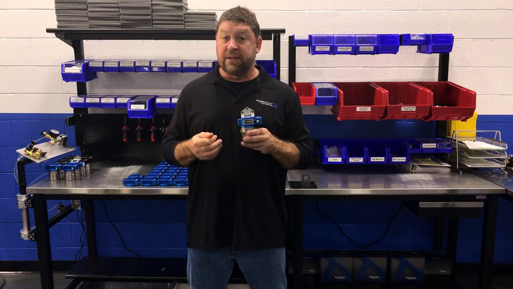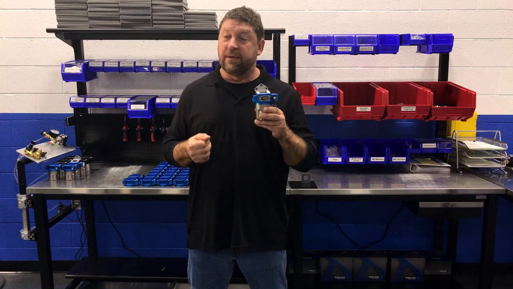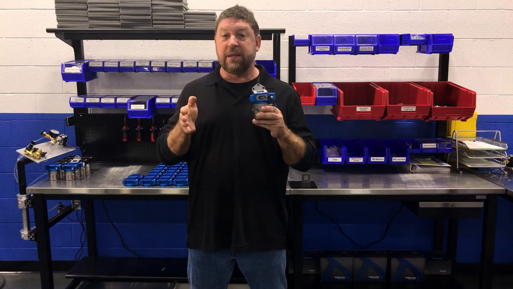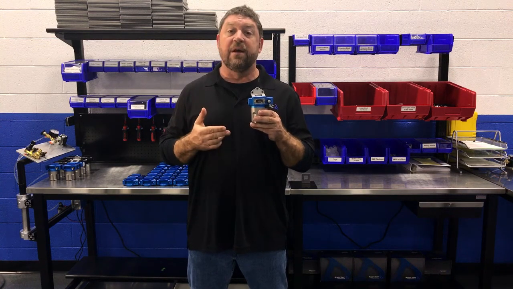But to get to the point that matters, you simply put it in the car, start the car, look at the indicator at idle, and know at that point immediately the condition of the element inside of the filter.